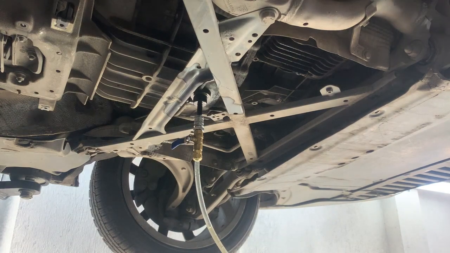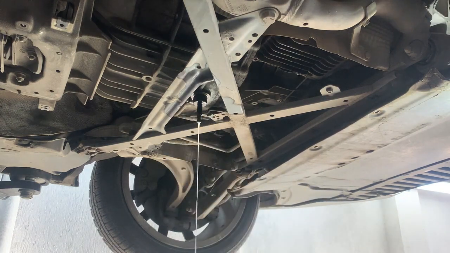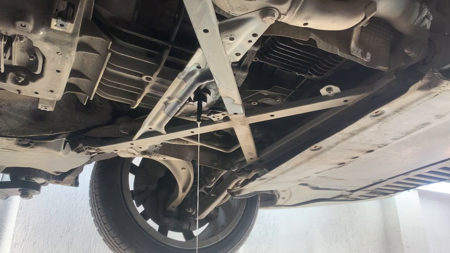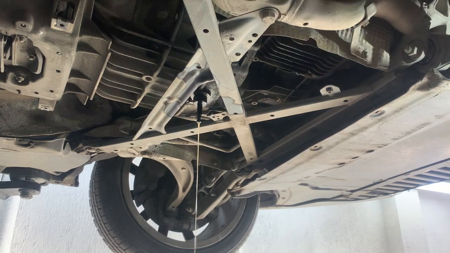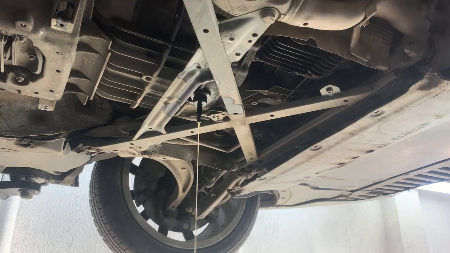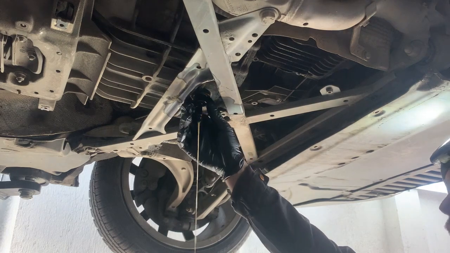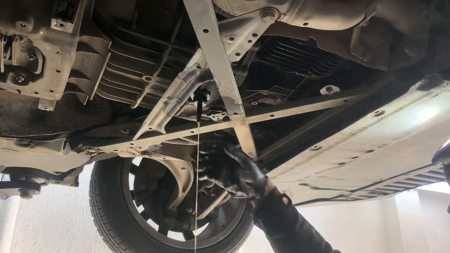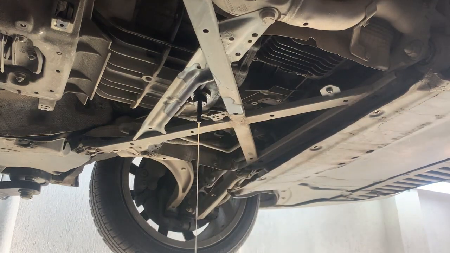Now we're going to remove the hose to see if there is fluid coming out, and there is fluid coming out. So now we can remove this fill plug, and if the temperature is between 35 and 45 degrees, then we're going to wait for the fluid to drain until it drips very little, and then we can put on the drain plug.